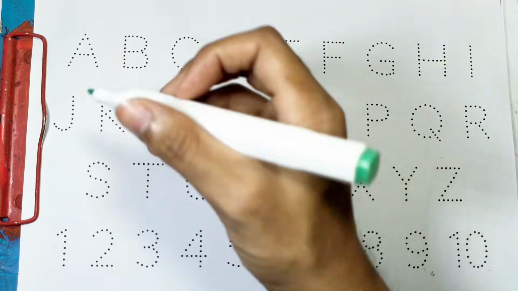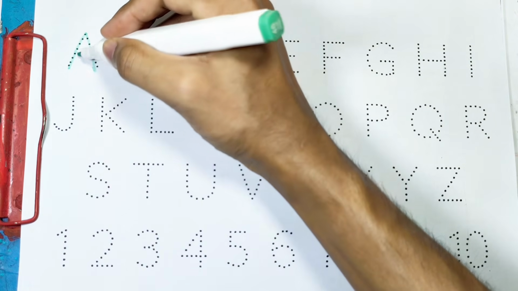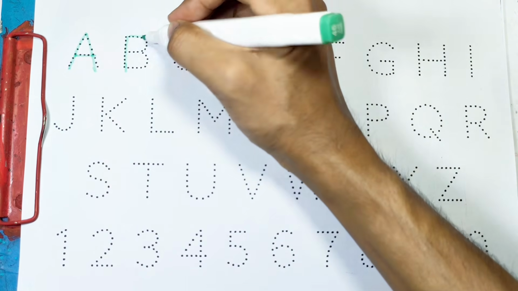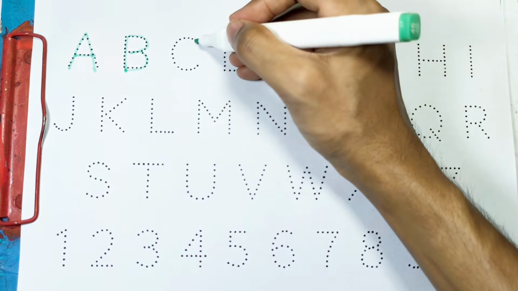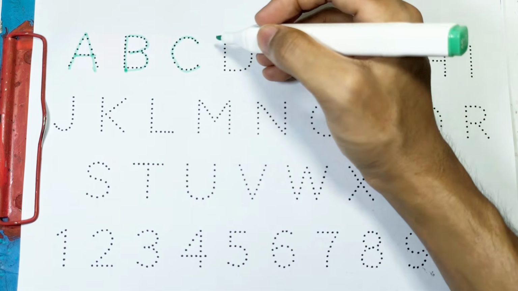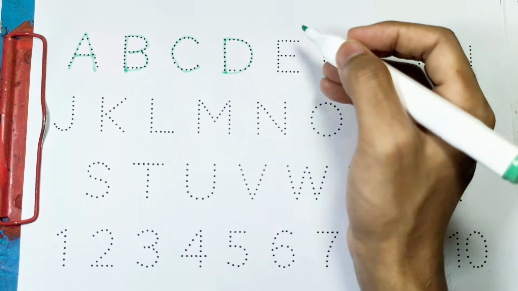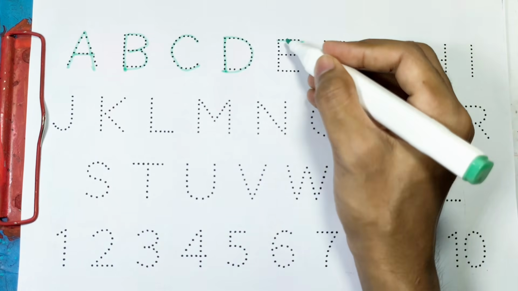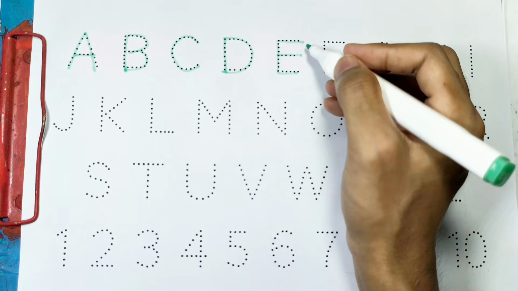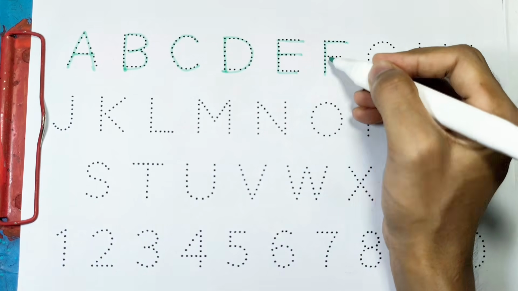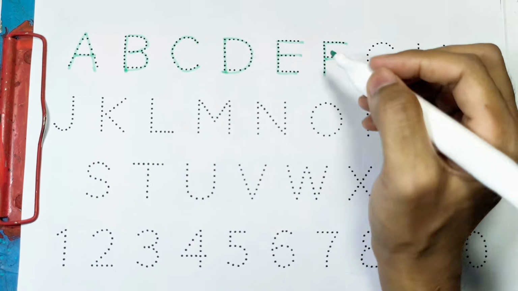Vivid green color, exactly. The alphabet of A. The next one is B. B for ball, B for bat. C for cow, kids. The next one is D. Stay with us. D for dog, D for doll. The next one is E. E for elephant. F. F for fish, F for fan.